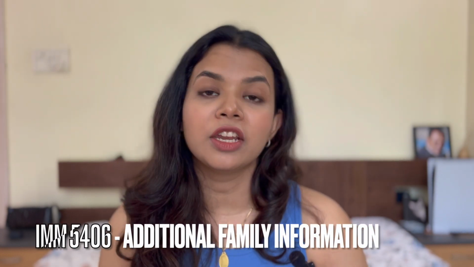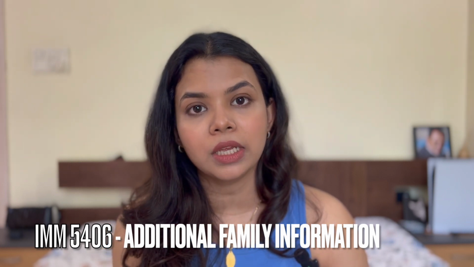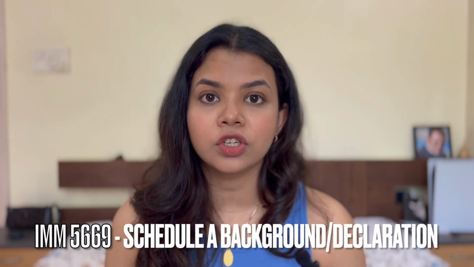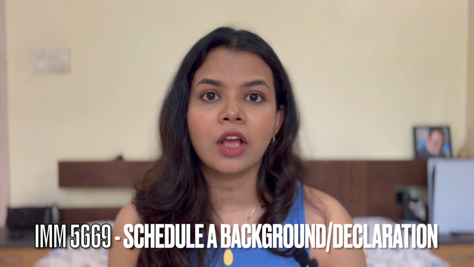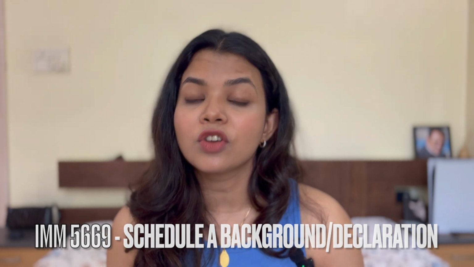The second form is the additional family information form. This again has to be filled by the primary applicant and the spouse or CLP. This form has all the details of your family, which involves your parents, your brothers and sisters. The third form is Schedule A, background declaration. This form is quite exhaustive. You have to backtrack on all the addresses that you've stayed in for more than 6 months, the countries you've resided in, your education background, where you're working currently, etc.